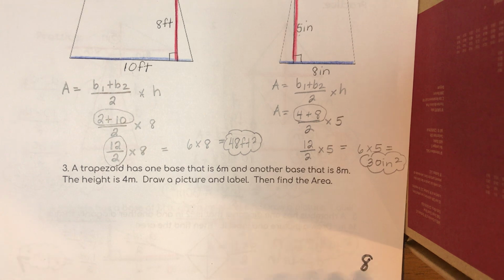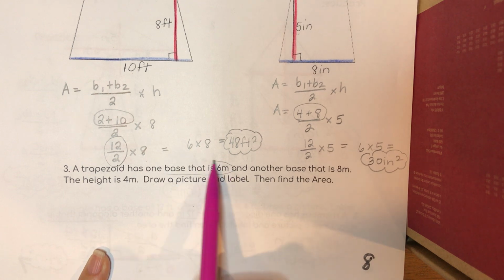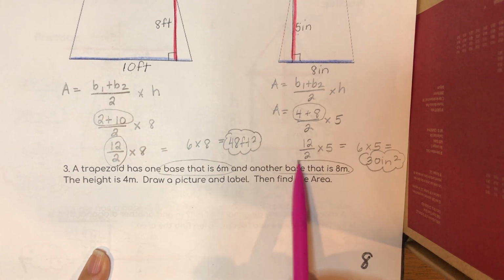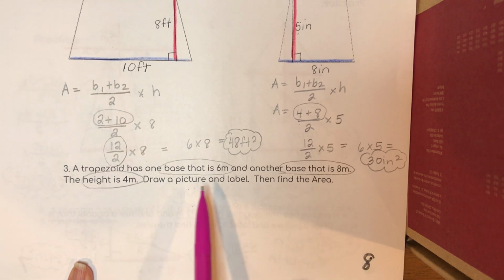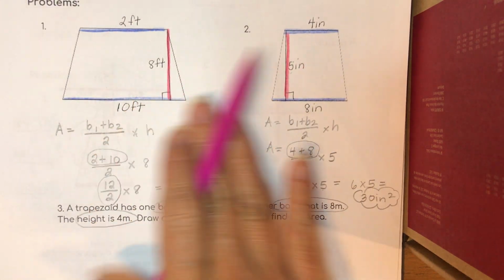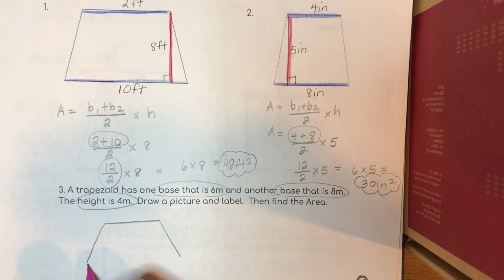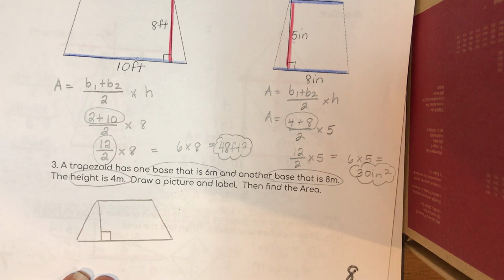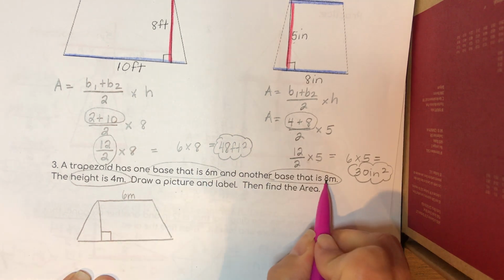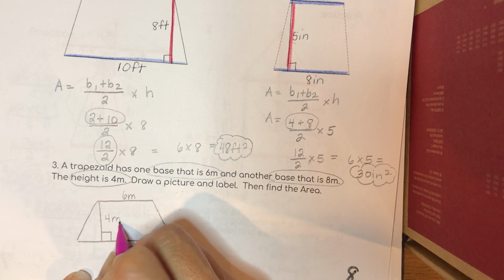Now let's take a look at number 3. There's no picture. A trapezoid has one base that is 6 meters and another base that is 8 meters. Key information there. The height is also 4 meters. Draw a picture and label. Choose one of these pictures to draw. I'm going to draw a trapezoid, and I'm going to bring down the height perpendicularly to the base. So one base is 6 and one base is 8, so make the smaller one 6, the larger one 8, and the height is perpendicular, so that's 4 meters.